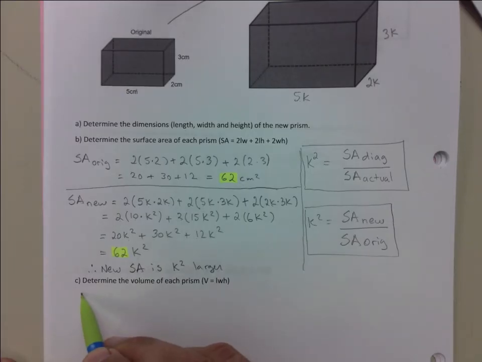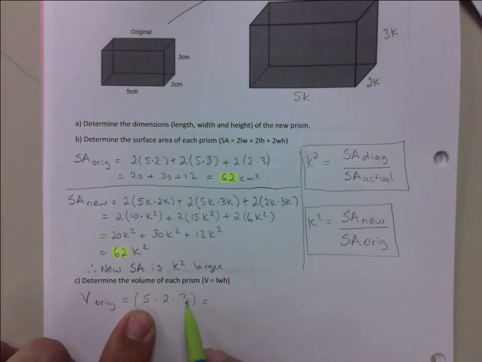Guess what? Volume. What's the volume of the original? The volume of the OG. Some of you know that one. You appreciate that. What's 5 times 2 times 3? 5 times 2 is 10, times 3 is 30.